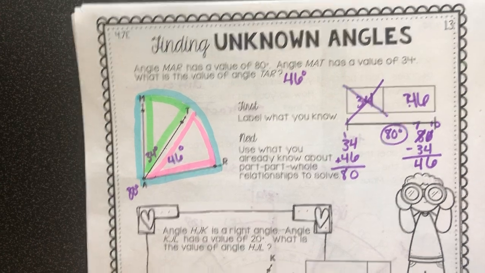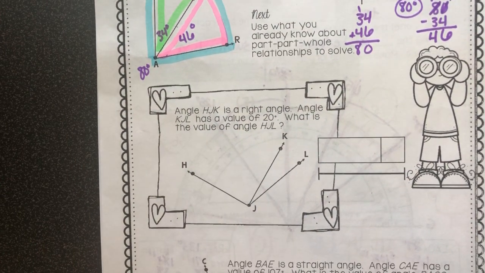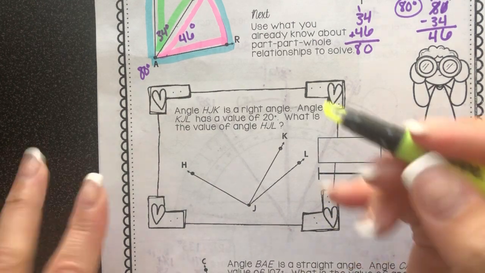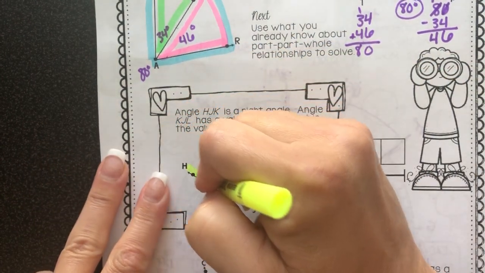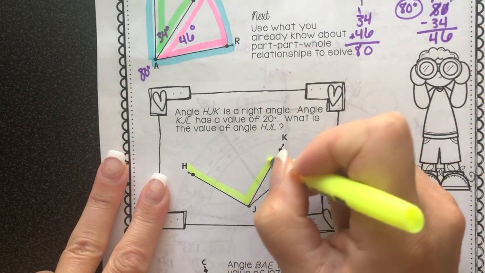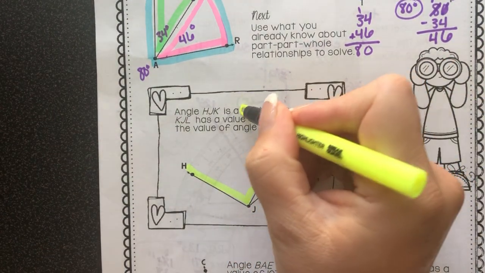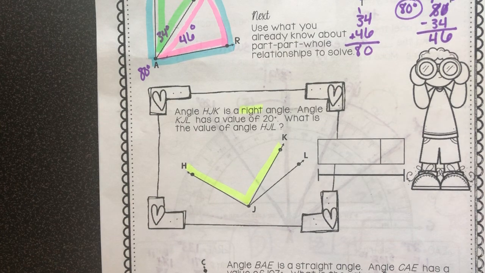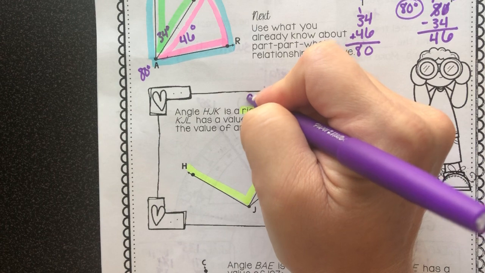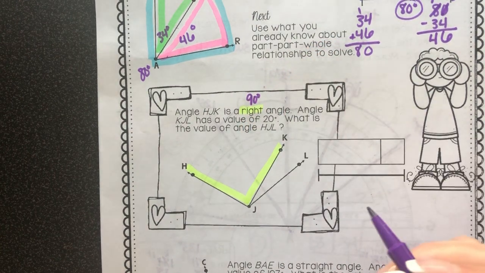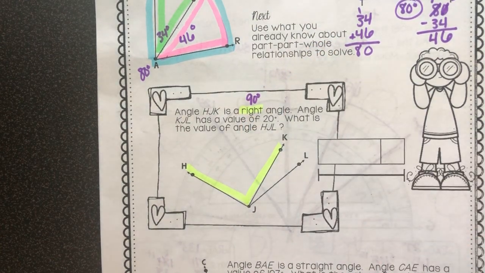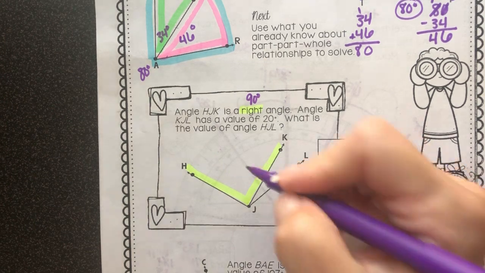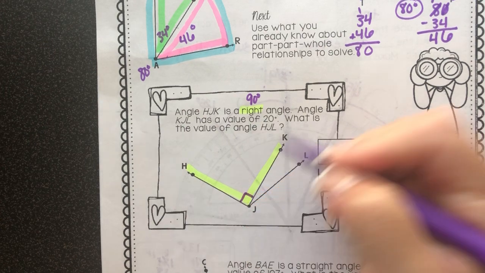Okay, next question. It says angle HJK. So here's H, J, and K. This angle right here, it says it's a right angle. You cannot speed past that word. That is very important. You have to remember right angles are 90 degrees. They didn't come out and say angle HJK is 90 degrees. Instead, they used the word right. You have to catch that. So I'm going to put the little square here.